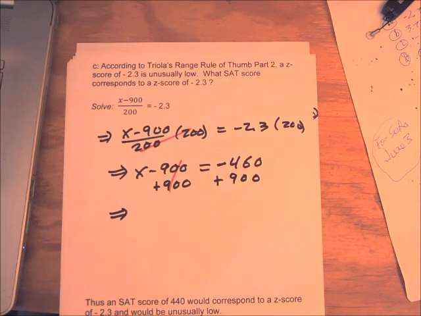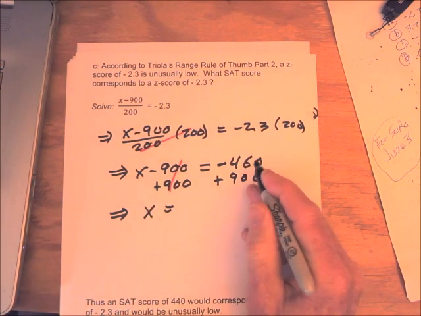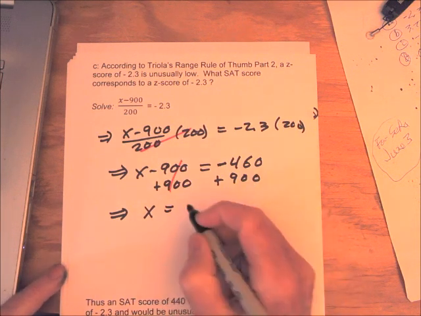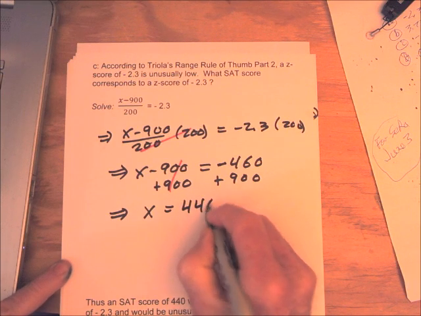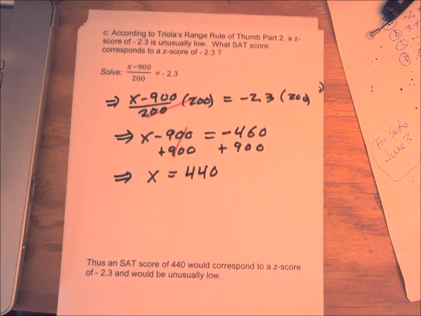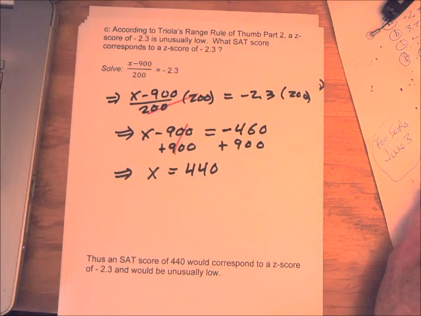We just have x by itself on the left side. And here on the right side, the signs are different, so we subtract. Negative 460 plus 900 is going to be positive 440. So an SAT score of 440 corresponds to a z-score of negative 2.3, and that would be unusually low. And that concludes this presentation.